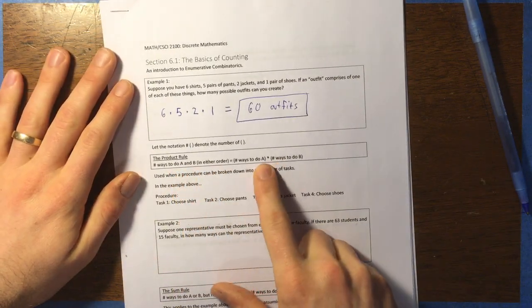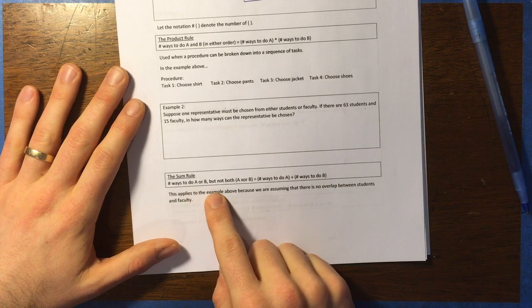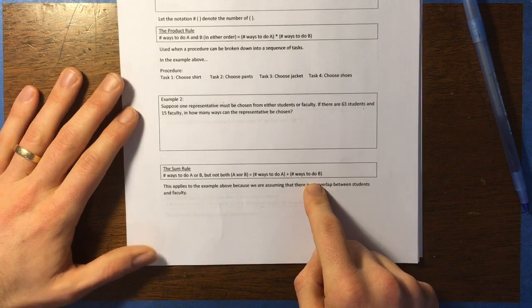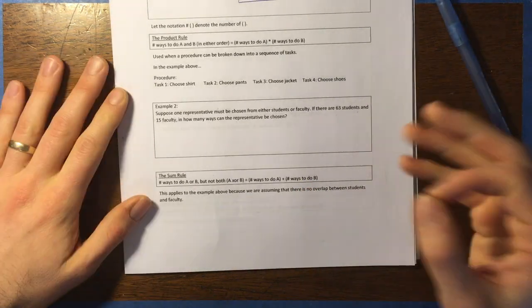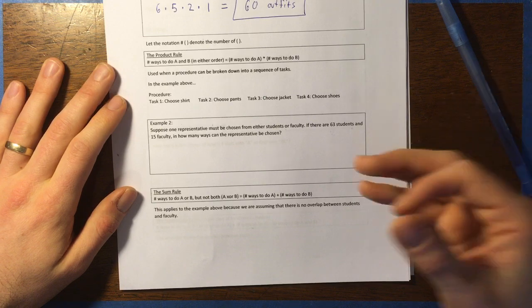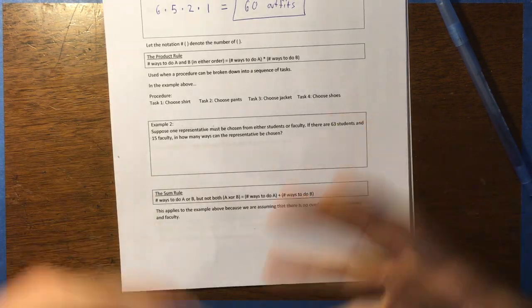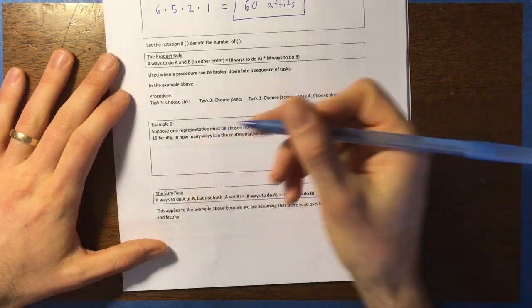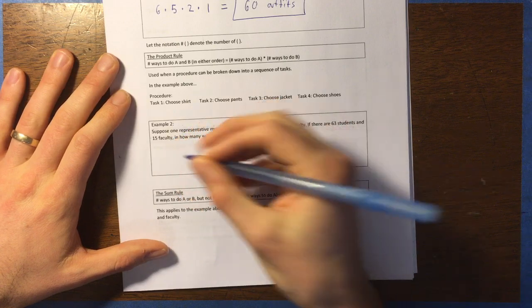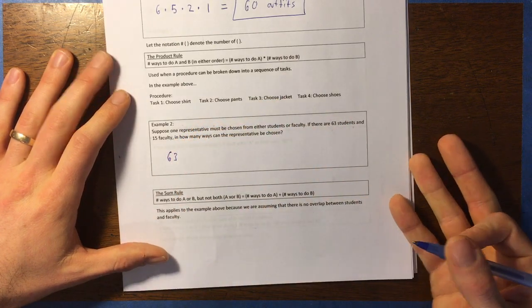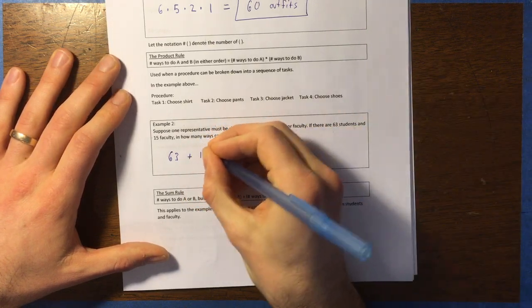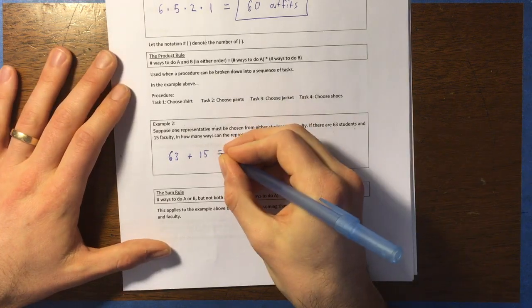So what we've seen is essentially doing A and B corresponds to multiplying the number of ways together, whereas doing A or B, XOR in particular, without any overlap, is where you add them together, okay? This applies to the example above because we're assuming that the faculty and the student groups have no overlap between them. There's no person who counts as both a student and a faculty. If there were, then this solution would be different. But for our purposes here, we're just going to count the number of students as 63. So we have 63 different options for the representative from the student group, plus 15 options from the faculty group. We just add them together.